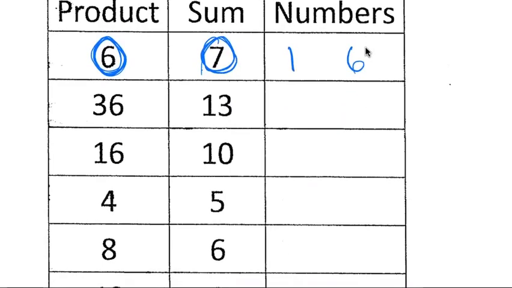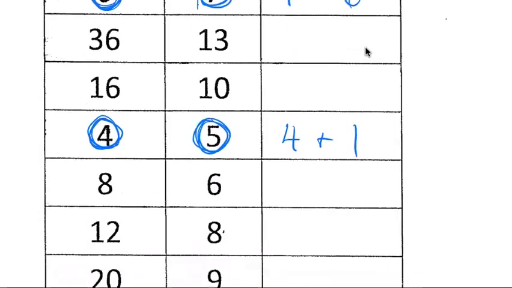So two numbers that multiply together to give 4, add together to give 5. That would be 4 and 1. 4 times 1 is 4. 4 plus 1 is 5.